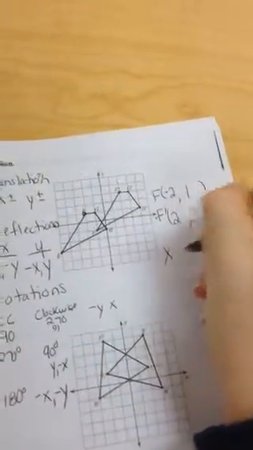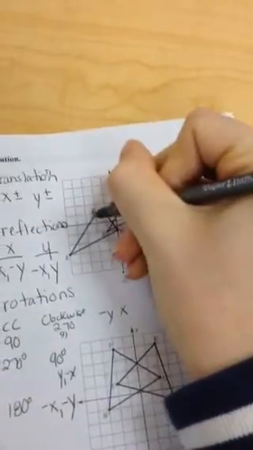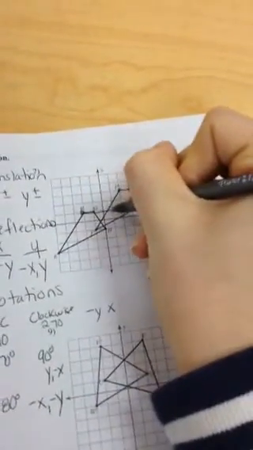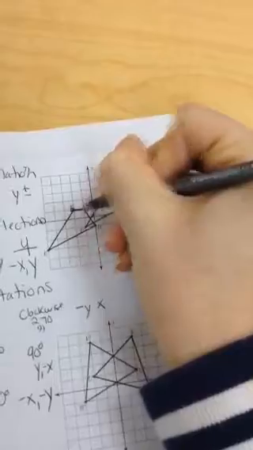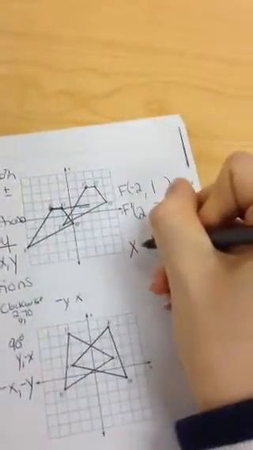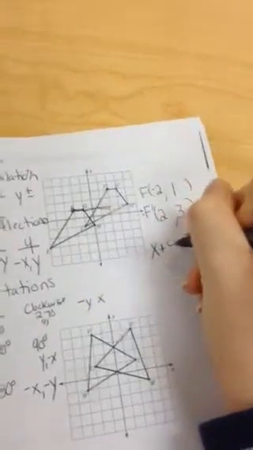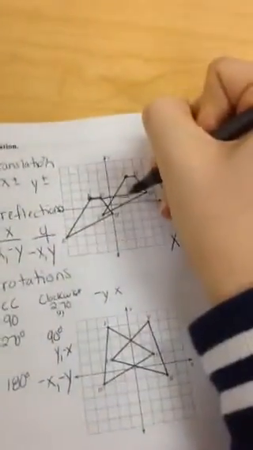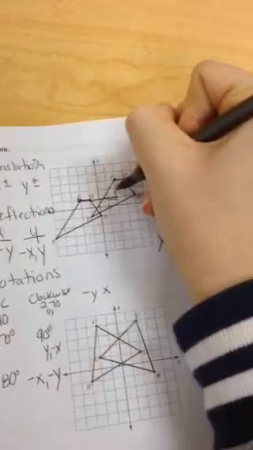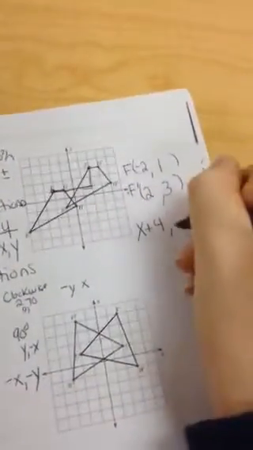So for my x, I was here, and to get to here, I went over 1, 2, 3, 4. Yep, so 1, 2, 3, 4. I went over 4 times to the right. So that would be x plus 4, comma, I had to go up on my y-axis 1, 2. So for my y, I would add 2, and this would be the rule.